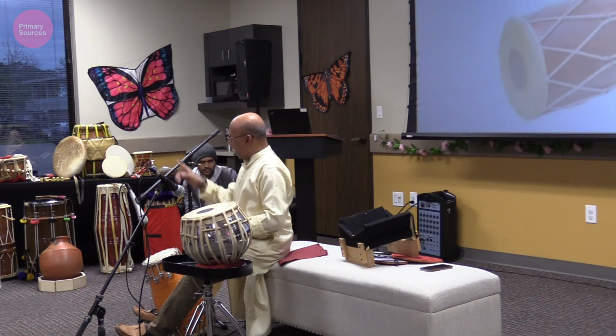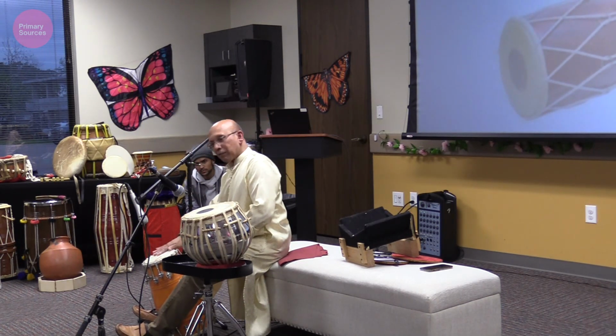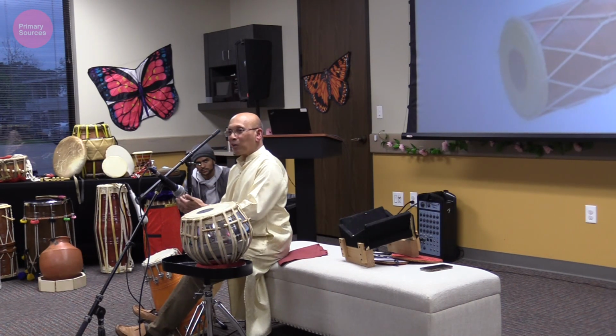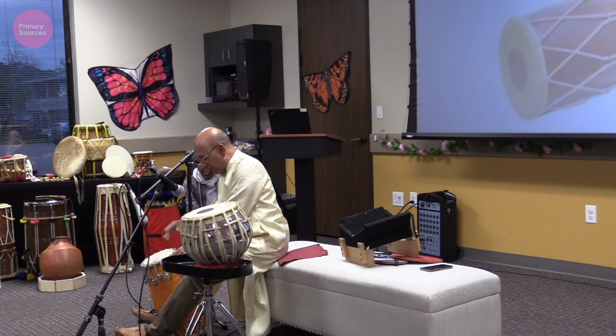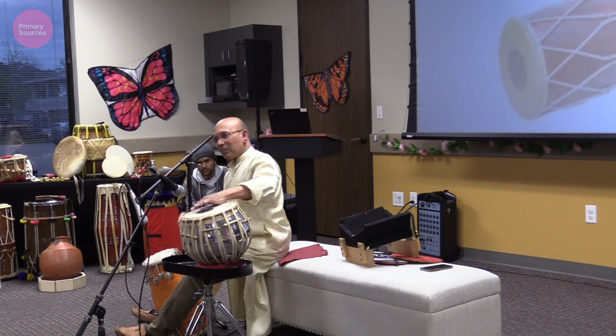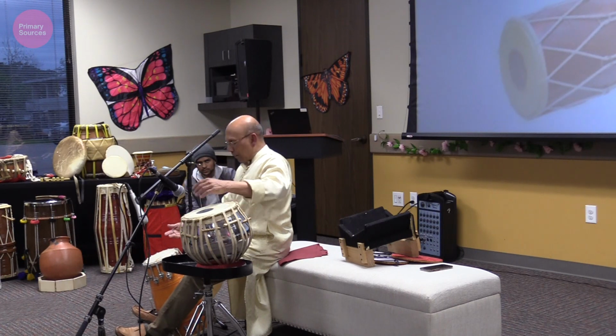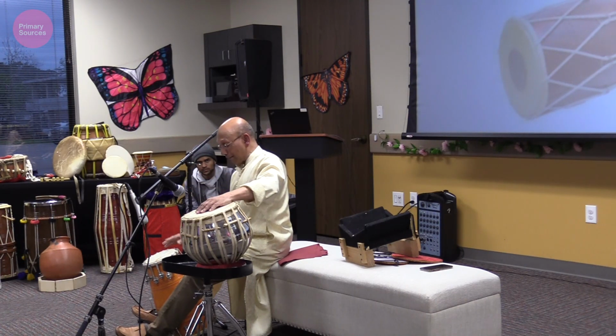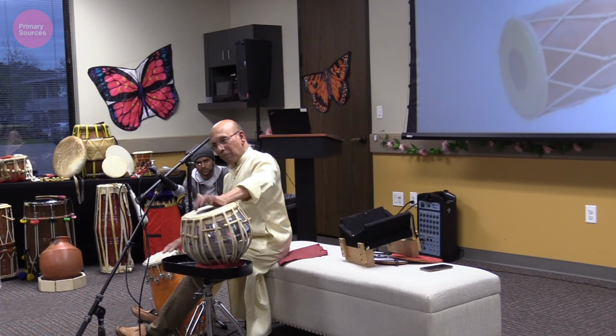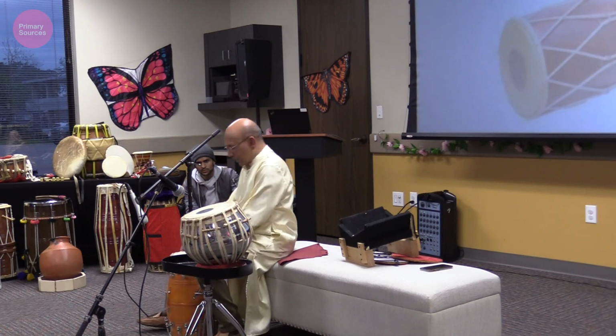And there are techniques. Now that drum, I use a lot of things in the middle and everything, but there's no black eye there. I cannot modulate, but I can do a rim shot. So that's typically the nature of this drum. So that's dholak.